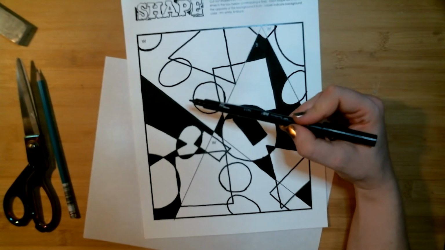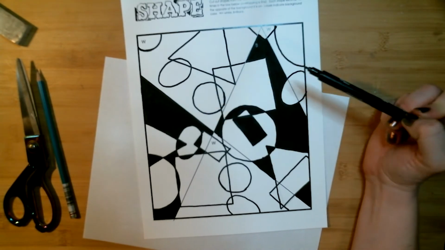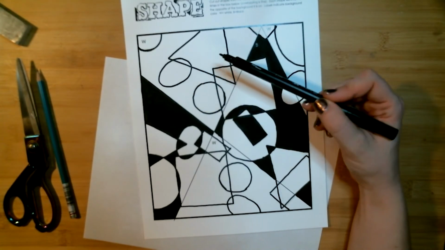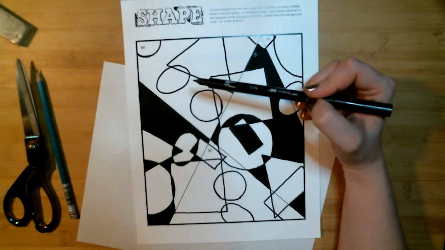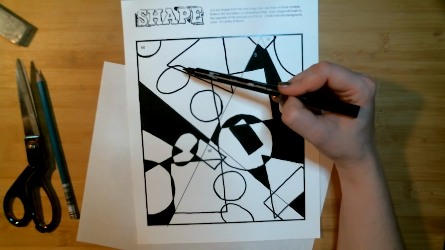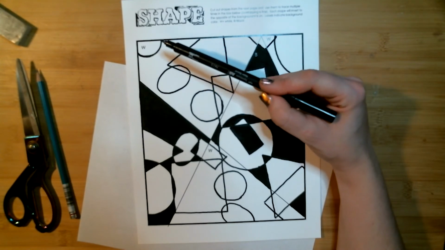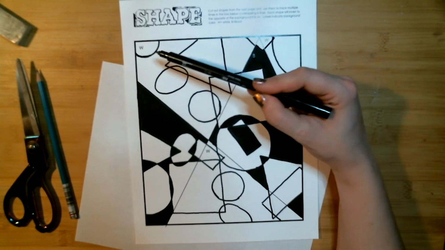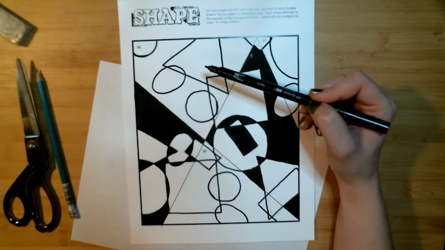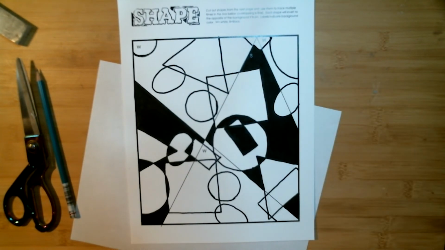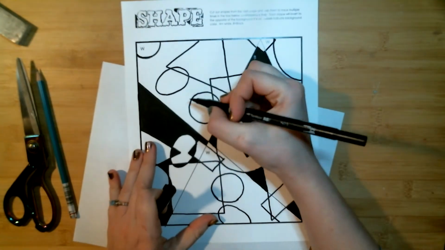Now in the W sections, the background work is already done for you, so you can see that these will remain white in their background areas, and it is the initial shapes that are going to turn black now. Now wherever those shapes overlap, don't color those in, but those shapes that have been laid on top of the W background sections, those will not get filled in.